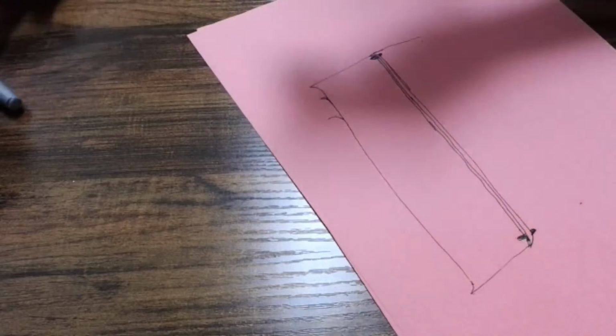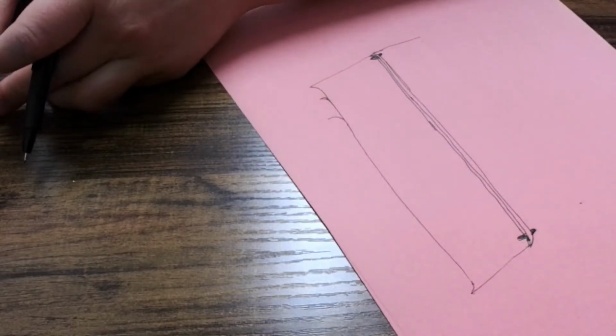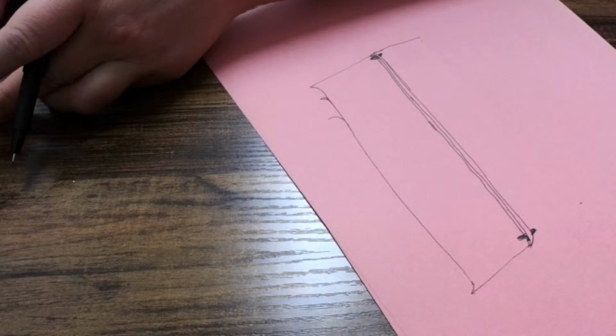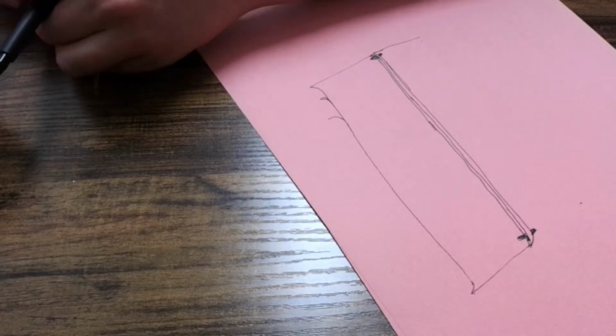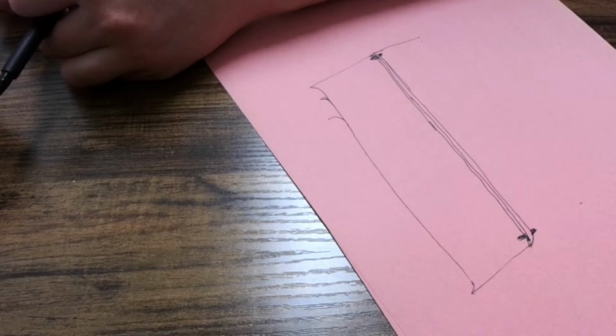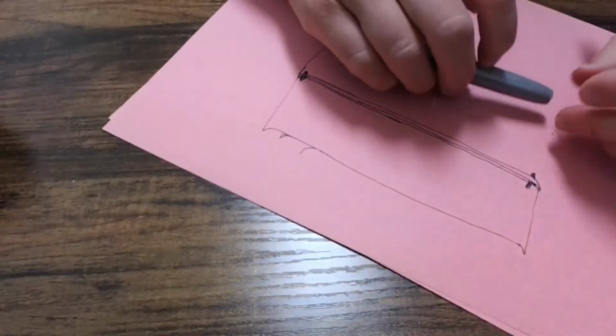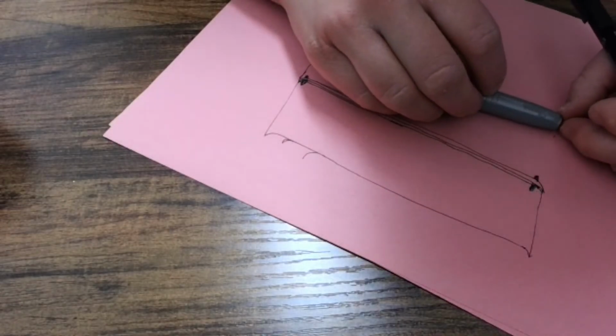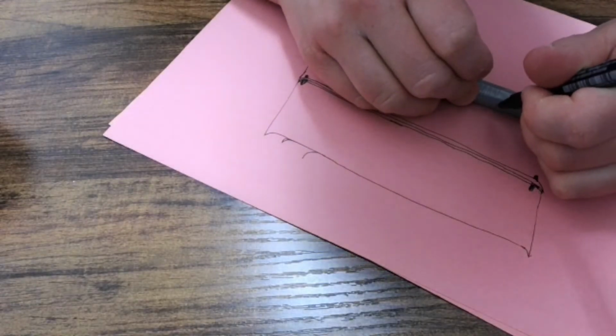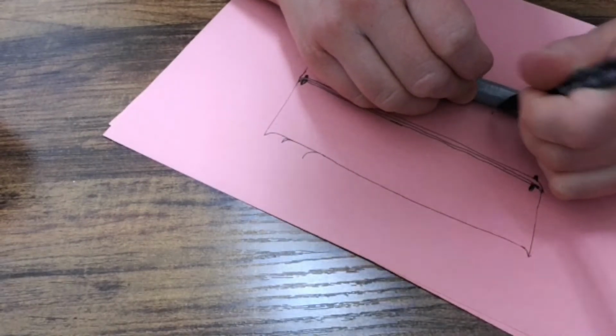Yeah, they're about... almost there. That's one.